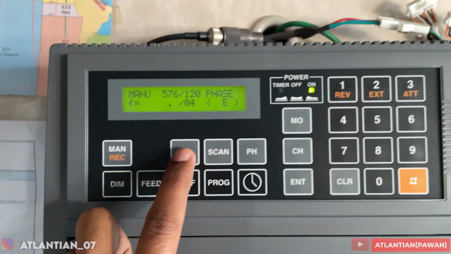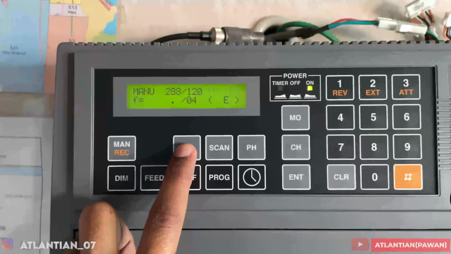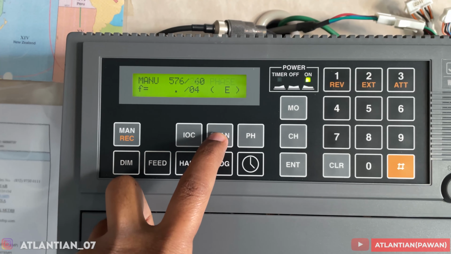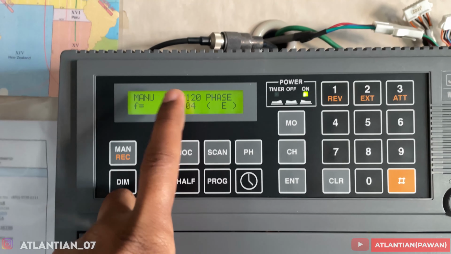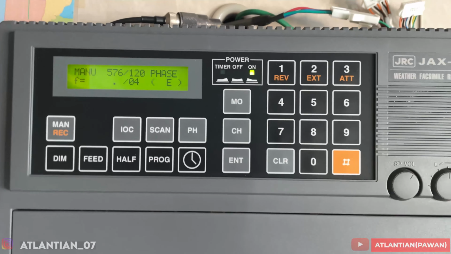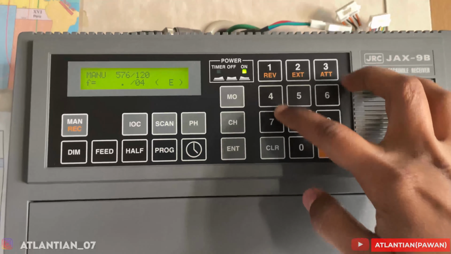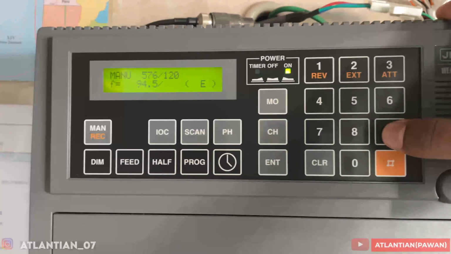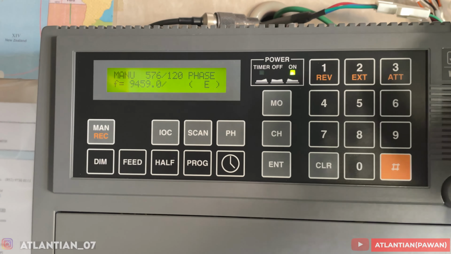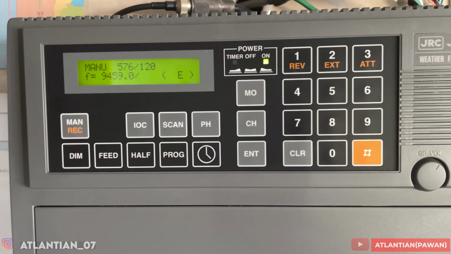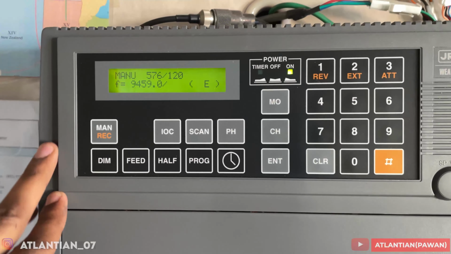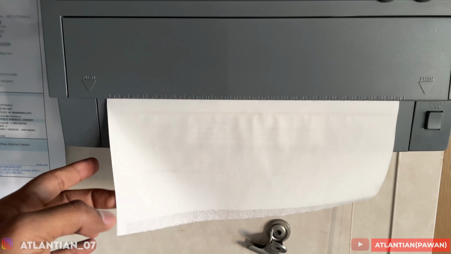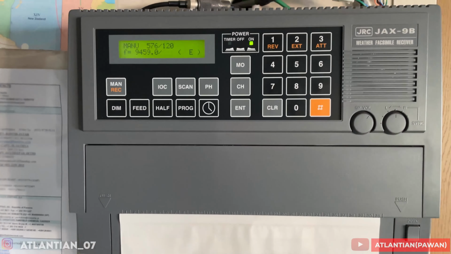With the IOC button you can change this, 288 or 576. So I need 576. Now with the scan button you can change 60, 90, 120. So I need this. Once this is done, you have to enter the frequency 94590, and that's it. Once you enter the frequency, leave it like this. If there is a weather message on this frequency, you will start receiving it over here. That's it. It is that simple.